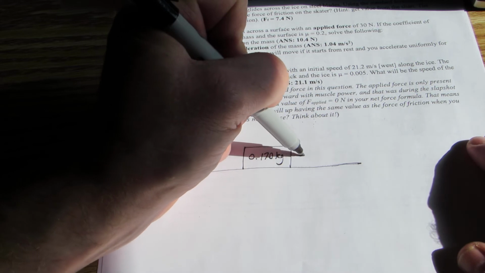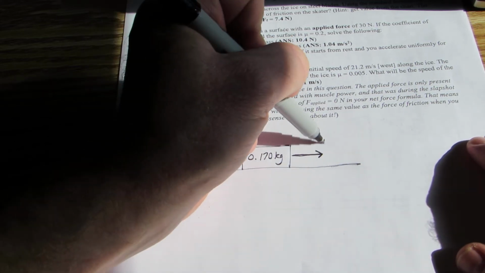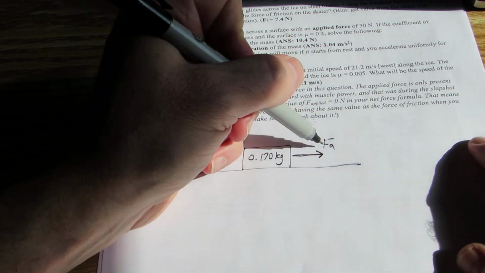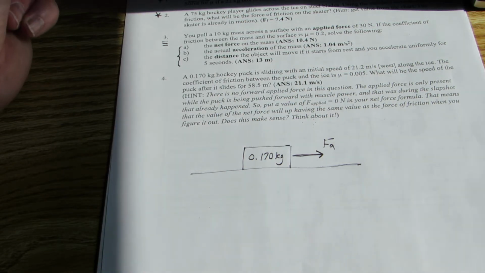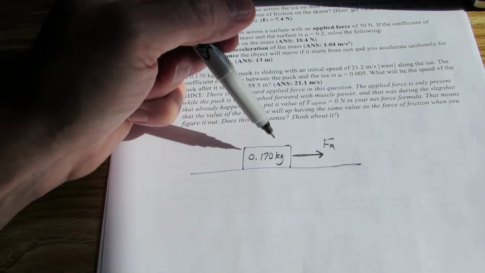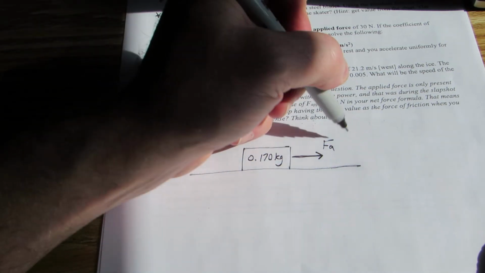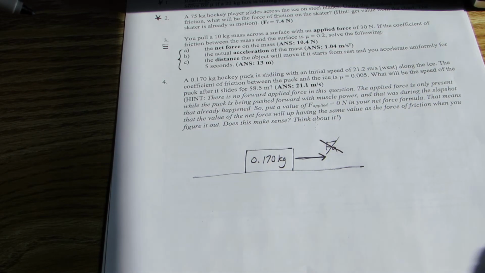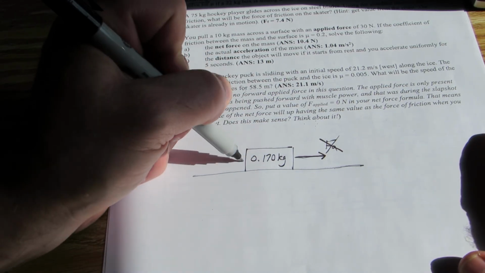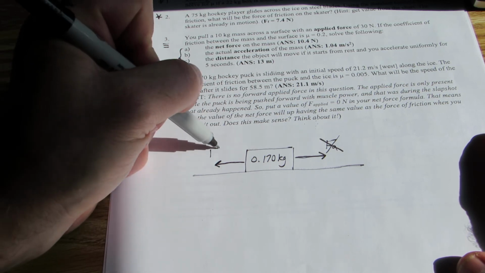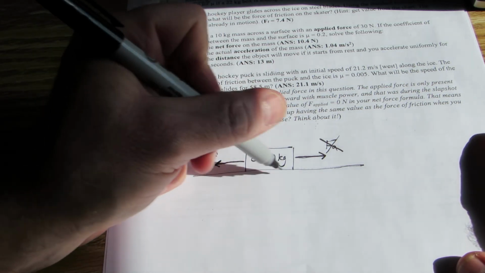There's no forward force. Usually we write on an applied force. But an applied force is muscle power or engine power. And in this question, that already happened. There was muscle power that got the puck into motion during the slap shot, but that was when the puck and the hockey stick were in contact. That's over now. The puck is sliding. So there is no applied force, and that's okay. There doesn't have to be a forward push, but if an object is moving, there will be friction. So there is going to be a force of friction between the puck and the surface.